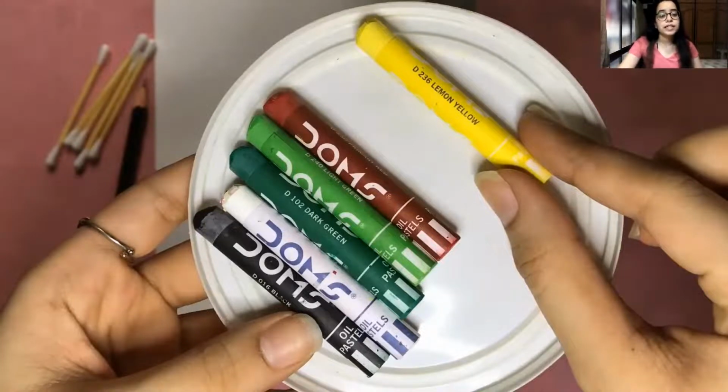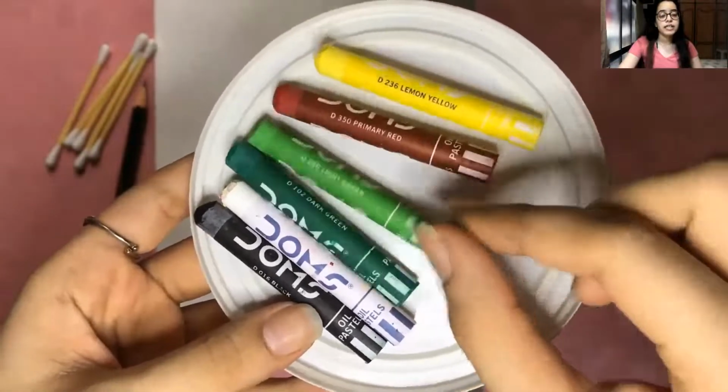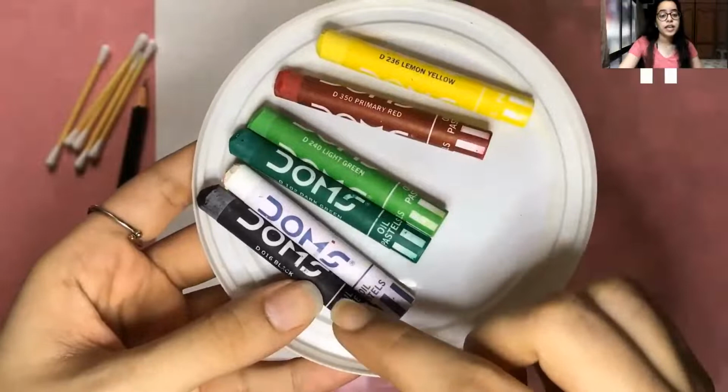Okay, so let's discuss the shades that we need in today's class. First, I have a yellow shade. Next is a red shade. Then we have a light green and a dark green. And the last two are white and black. Let me quickly repeat the shades for you. That's yellow, red, light green, dark green, white, and black.